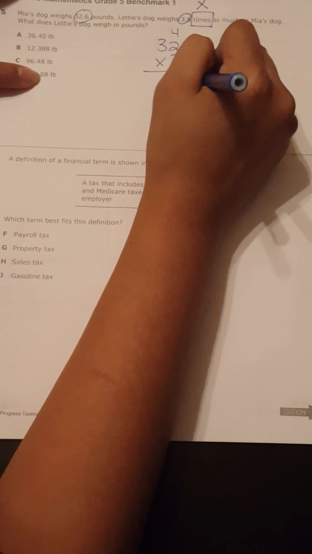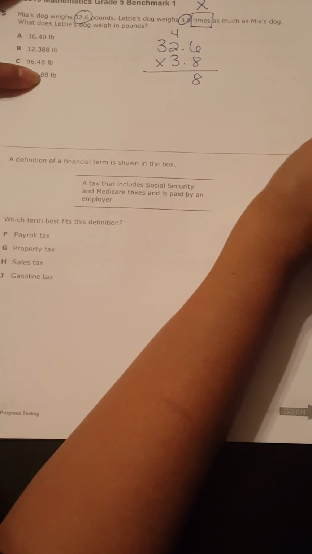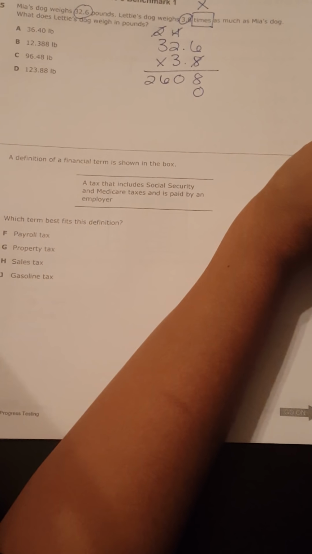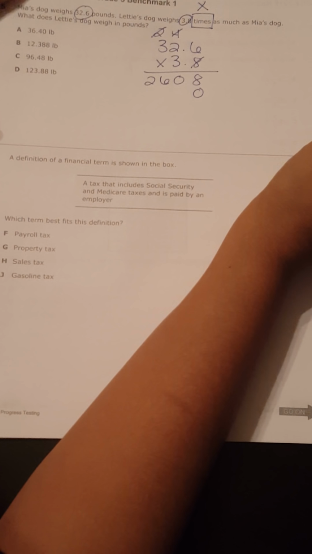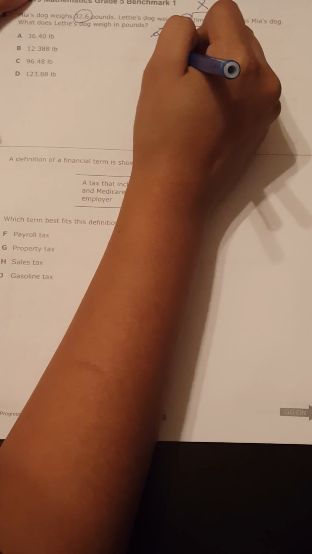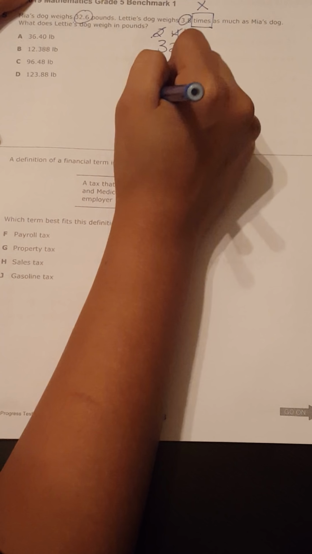8 times 6 is 48. 8 times 2 is 16, 17, 18, 19, 20. 8 times 3 is 24, 25, 26. Annex your 0. Eliminate the numbers you already used. Moving on to multiplying times 3. 3 times 6 is 18. 3 times 2 is 6, plus the one that I carried is 7. And 3 times 3 is 9.